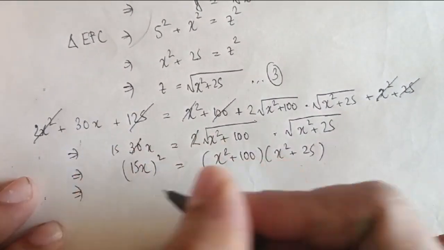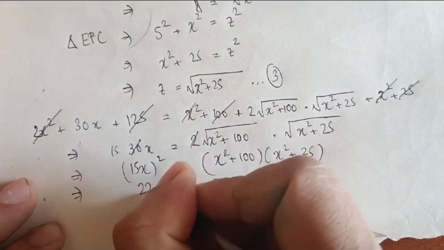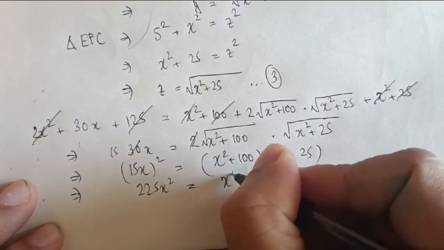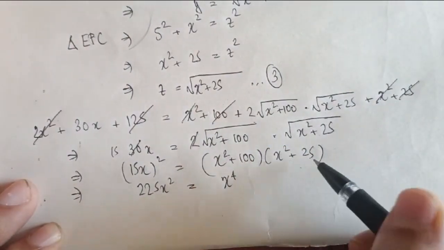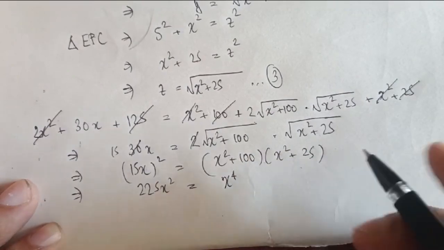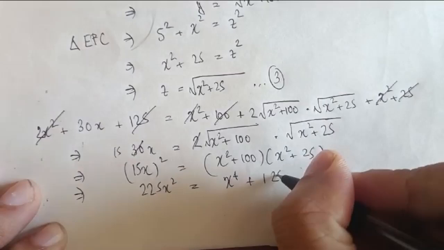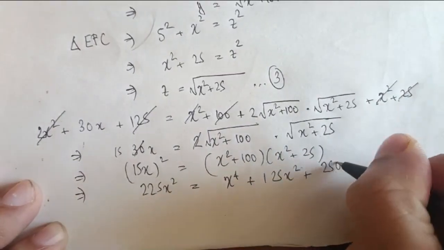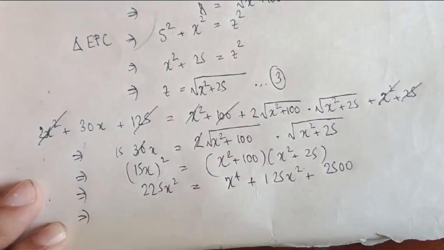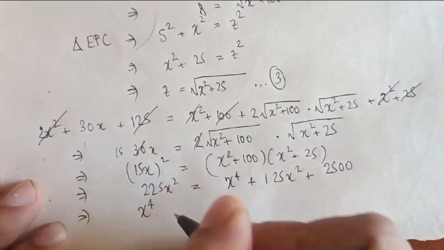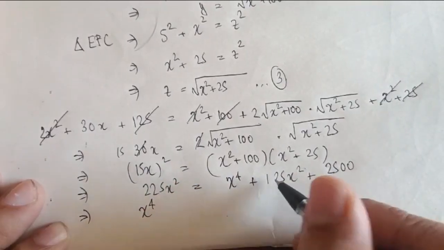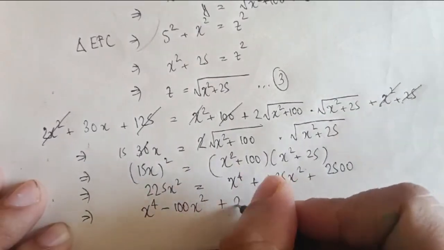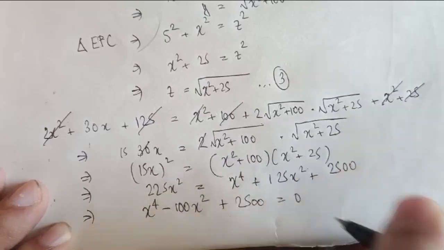What that gives us is 225x squared is equal to, I will expand this, x to the power of 4 plus 100x squared plus 25x squared, so that's 125x squared plus 2500. This gives us a nice quadratic equation, x to the power of 4 minus 100x squared plus 2500 is equal to 0.